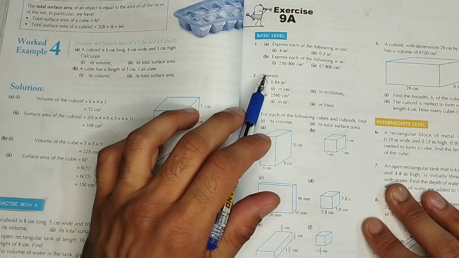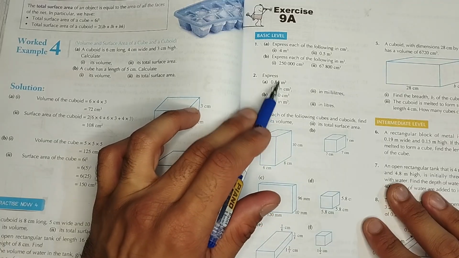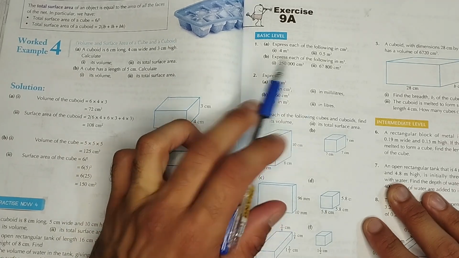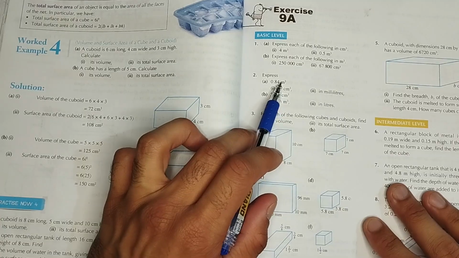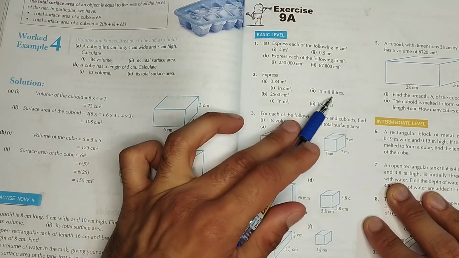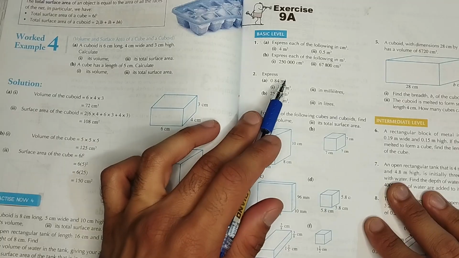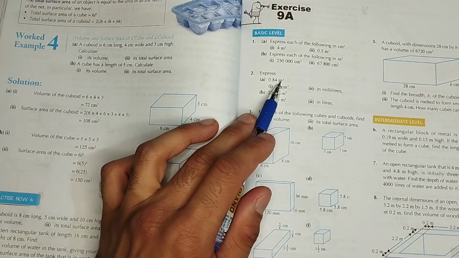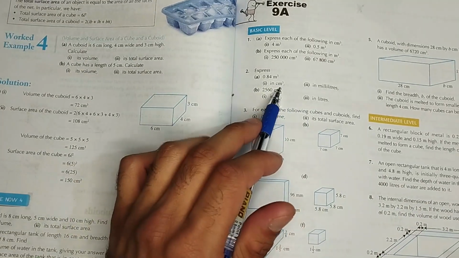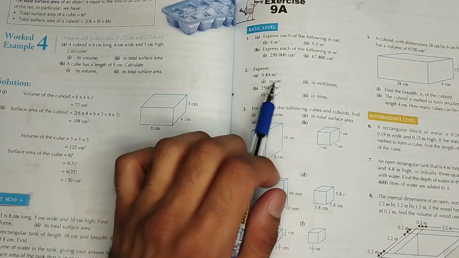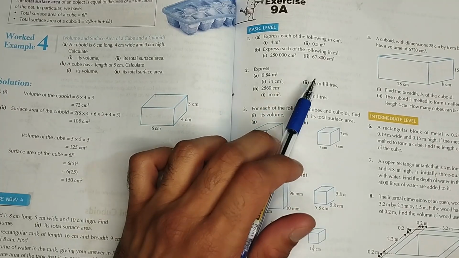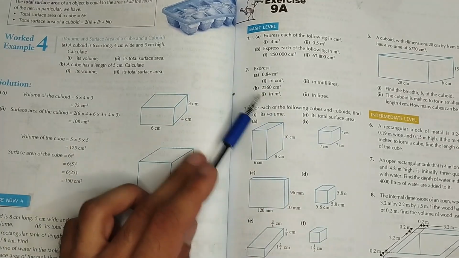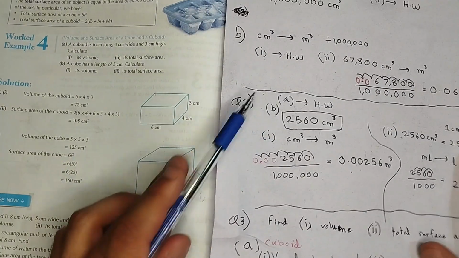Question number 2, basically again, this is conversion of units. The cubic meter is given to you and you have to express it in 2 different other units. We have cubic centimeter and milliliters. So for you to convert cubic meters into cubic centimeters, you're going to multiply by a million. And you want to convert that answer into milliliters. Basically the same thing, because 1 cubic centimeter is equal to 1 milliliter. That's why the answer that you get from here will be the answer for this one as well, just the units will be different. That's why part A is going to be your homework. Part B, I've done it here.